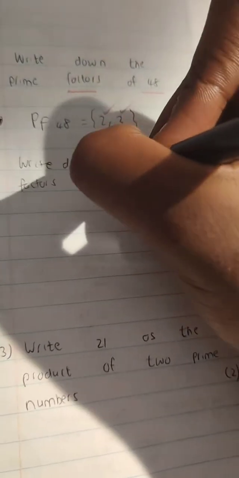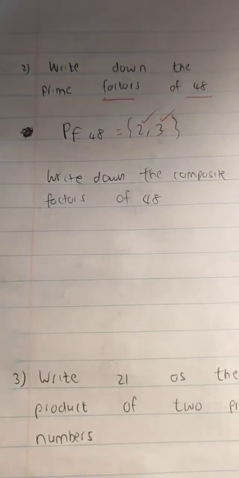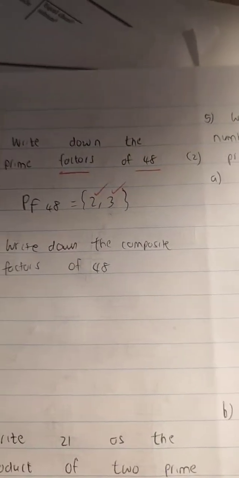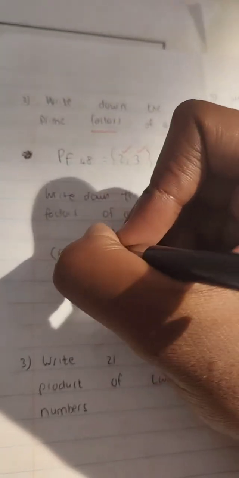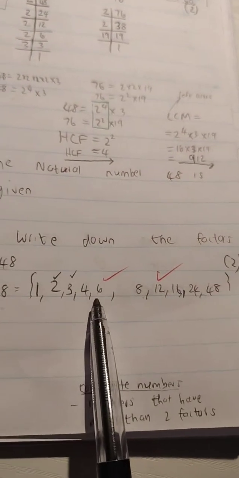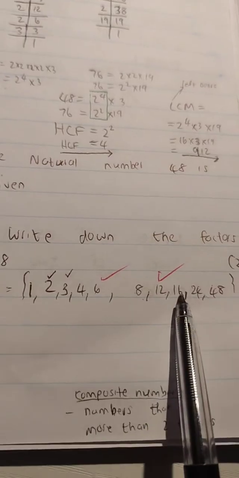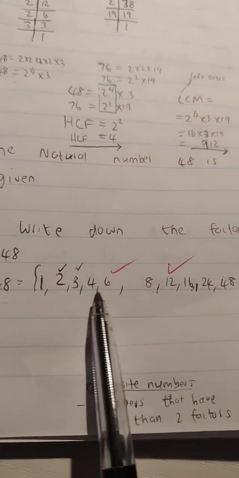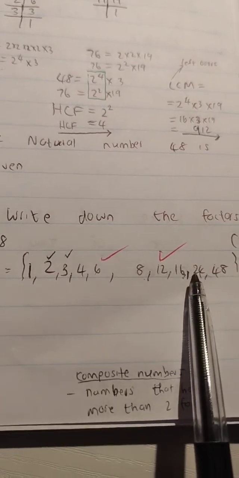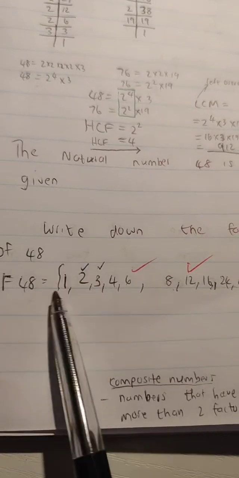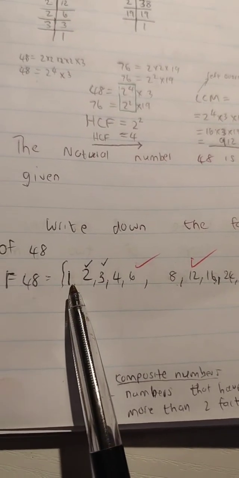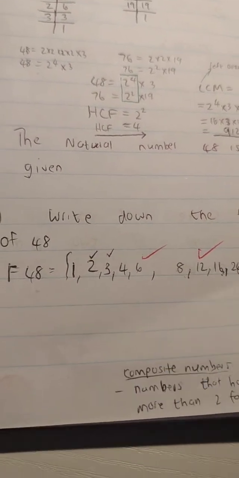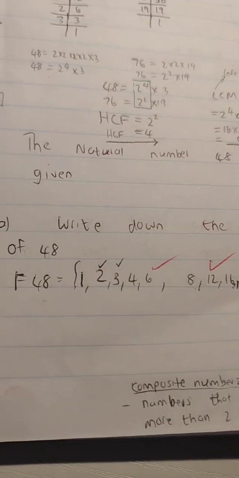factors of 48. Had that question been asked, I would have gone back to these numbers and written down 4, 6, 8, 12, 16, 24, and 48. The number 1 is not going to be included there because 1 does not have more than 2 factors.